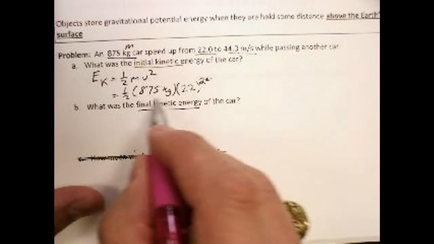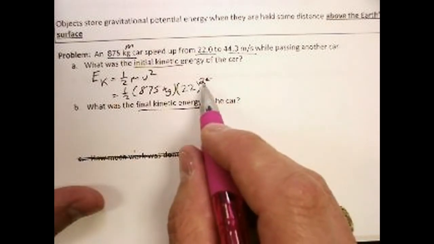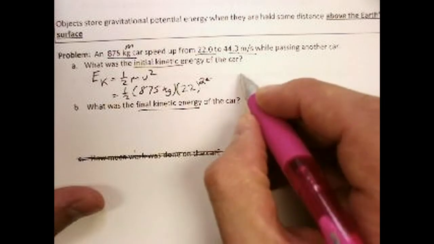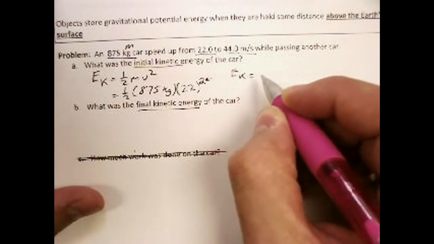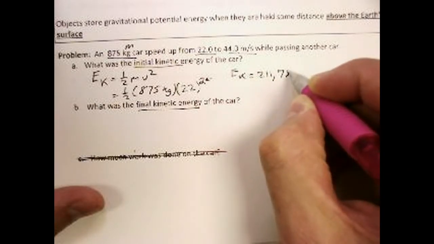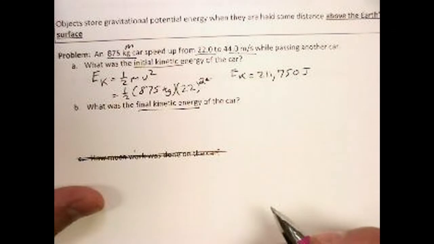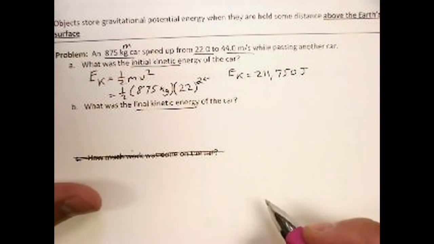So we'll plug 22 in here, make sure that gets squared, and all you have to do is calculate that out. 875 times 22 squared divided by 2, and you should get a kinetic energy of 211,750 joules. Now that's a really big number, and if you're like me, you don't like big numbers.